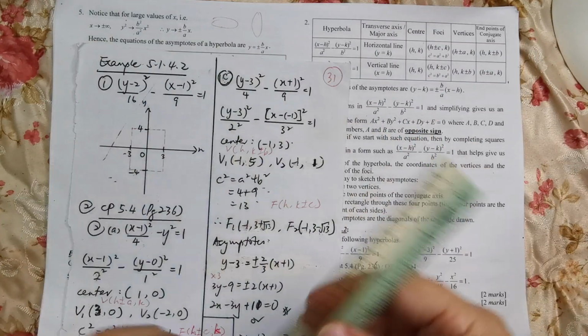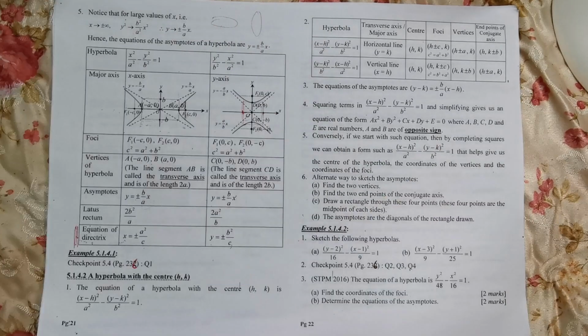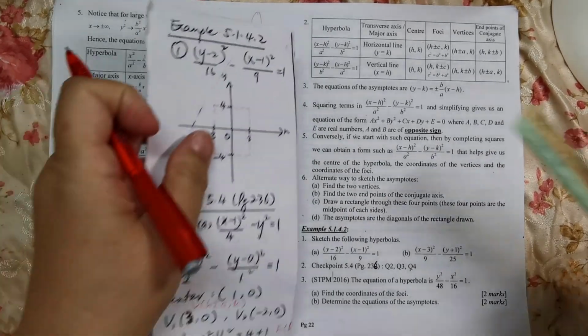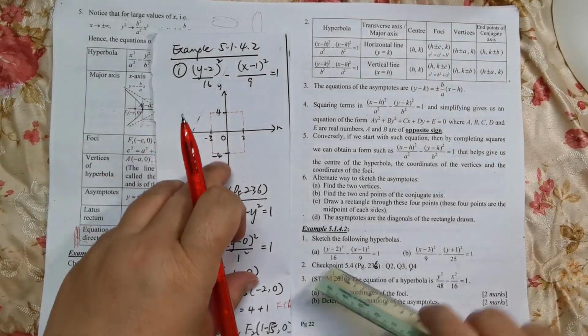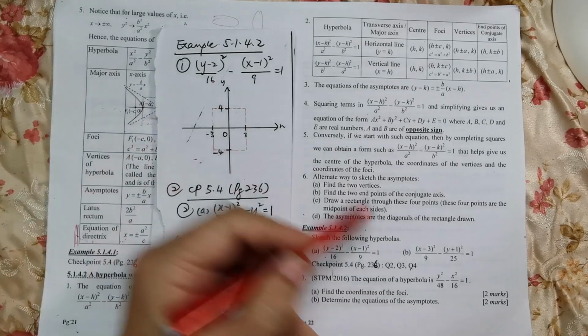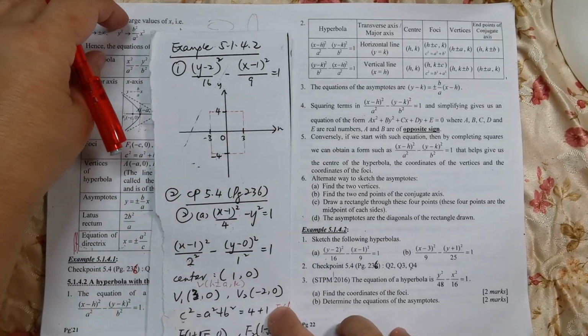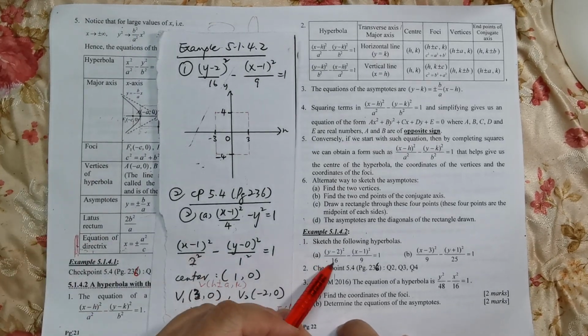I will show you question 1A. I want you to do 1B as homework. So 1A, this is the question.